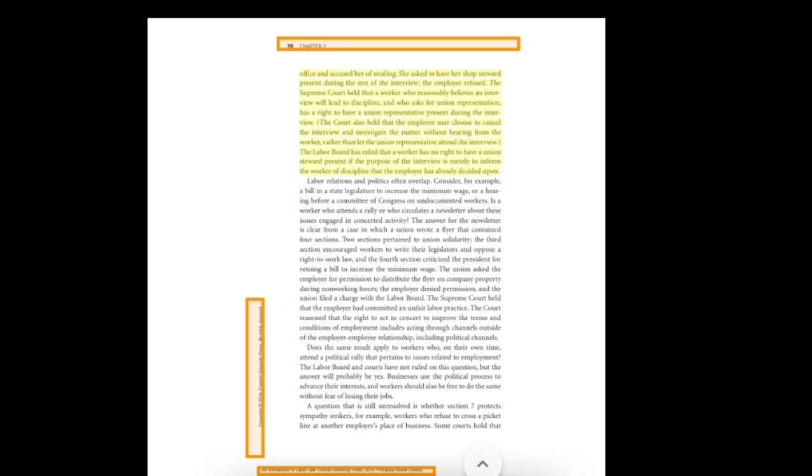The court also held that the employer may choose to cancel the interview and investigate the matter without hearing from the worker, rather than let the union representative attend the interview. The Labor Board has ruled that a worker has no right to have a union steward present if the purpose of the interview is merely to inform the worker of discipline that the employer has already decided upon.